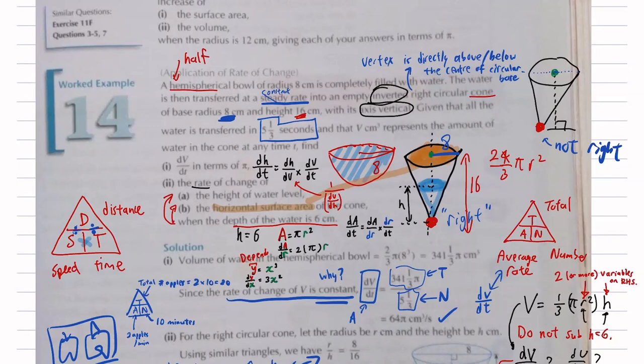What else do we have from part A? Part 1 gave us dv by dt. Good. Part 2, part A, we already solved. What did that give us?